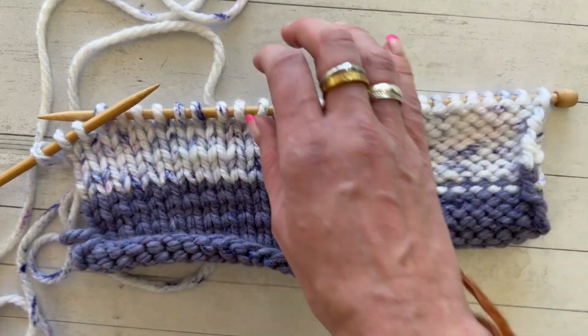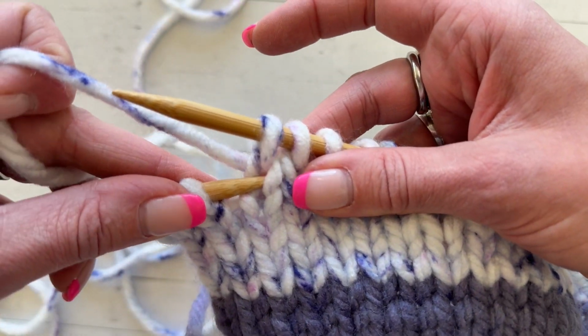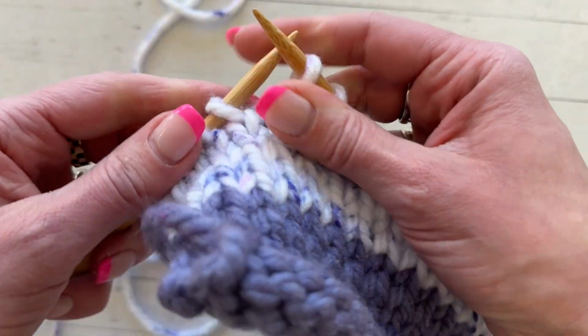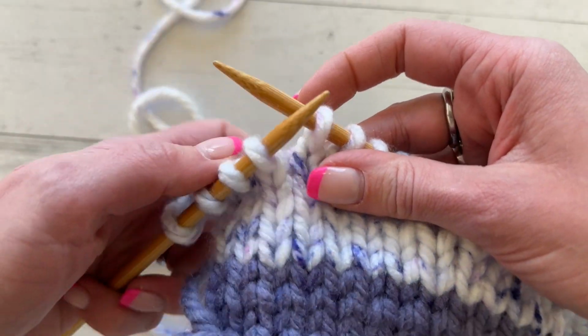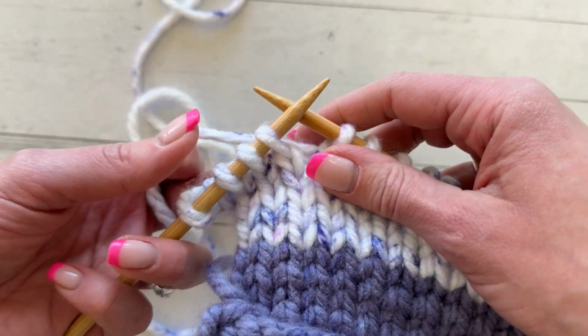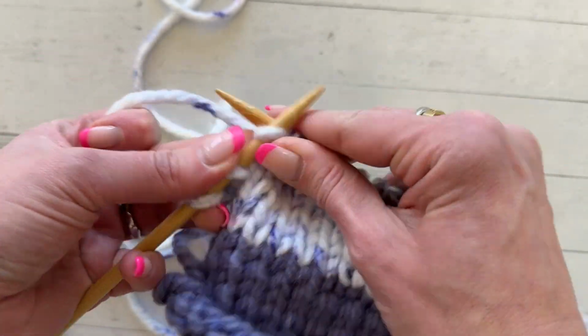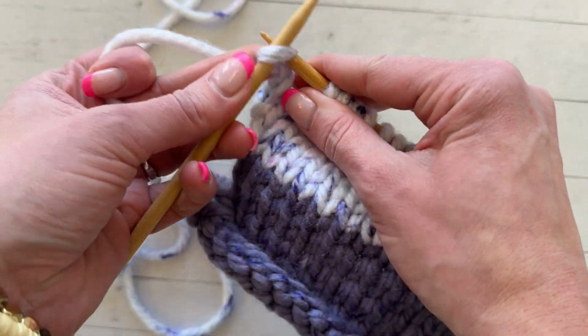So either way, this is how you unknit and tink. Let's say I got to my error. I had a weird yarn over or something. I fixed it. I tinked back to here. I fixed it. Now I can carry on with my row as normal once you go back and fix the issue. Okay, I hope that helps.